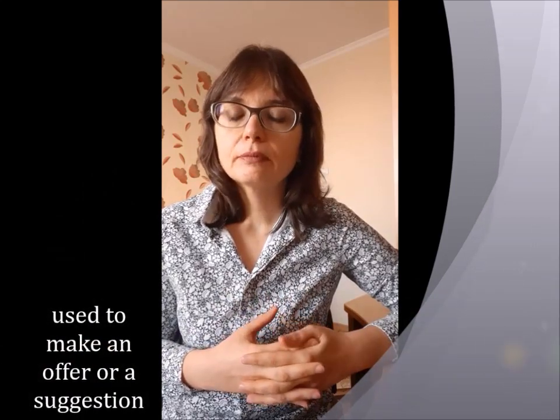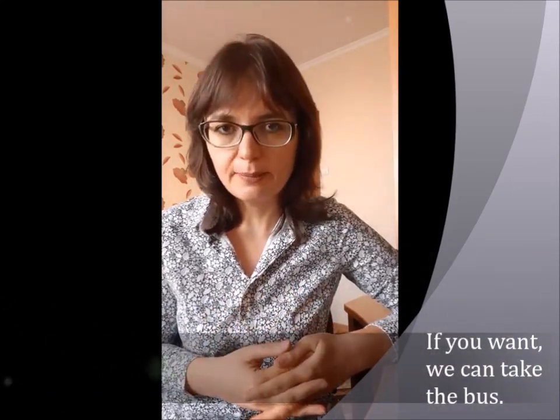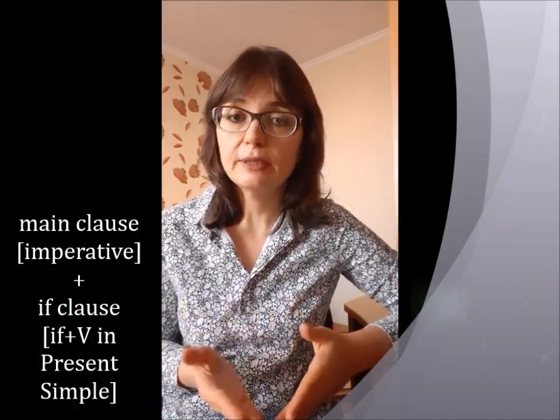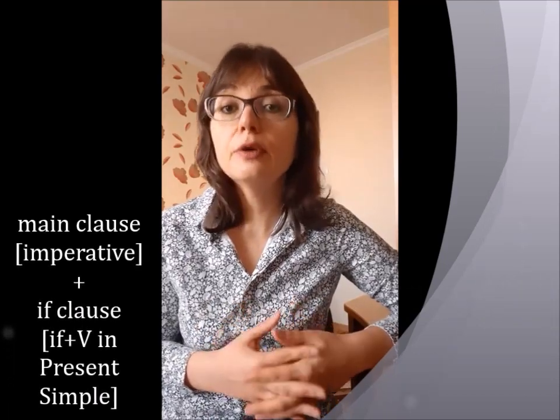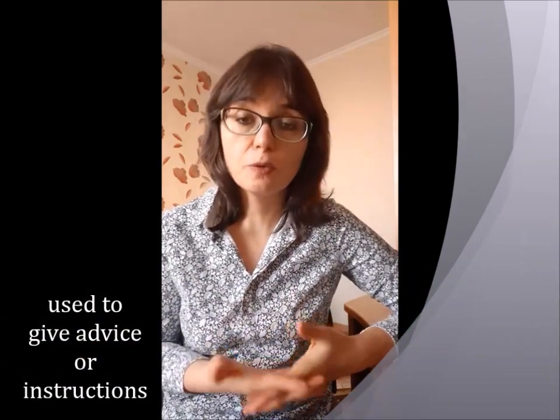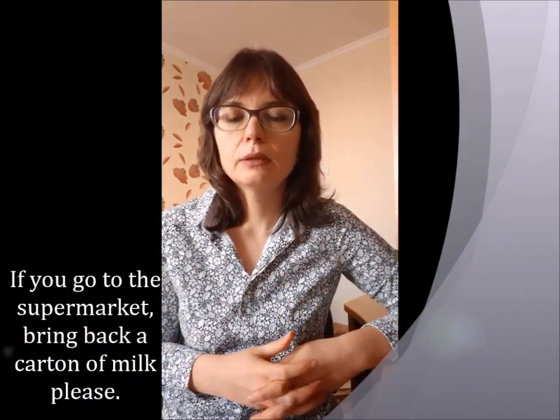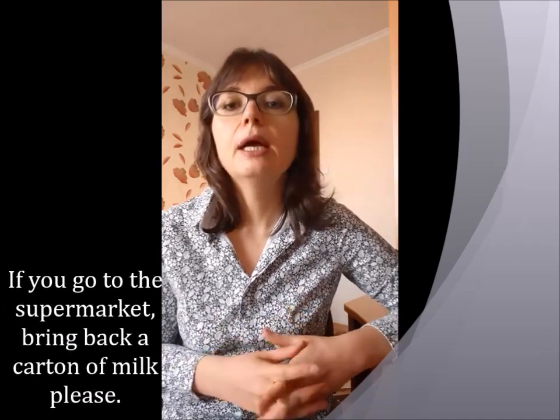This pattern is used to make an offer or a suggestion. For example, if you want to, we can take the bus. Similarly, instead of using will plus the infinitive in the main clause, we can use an imperative. This pattern is used to give advice or instructions. For example, if you go to the supermarket, bring back a carton of milk, please.